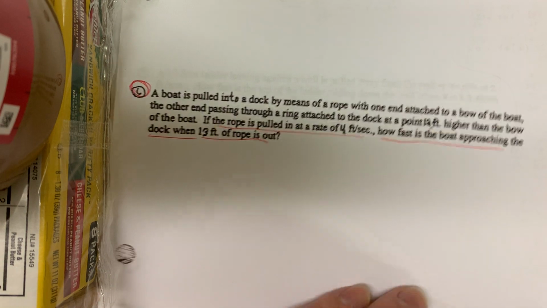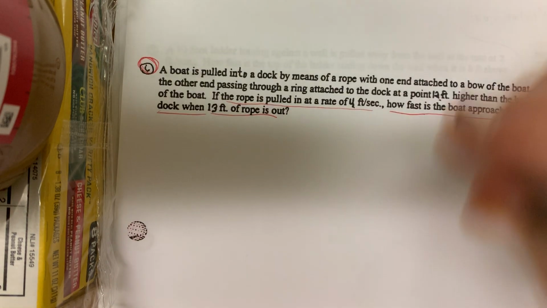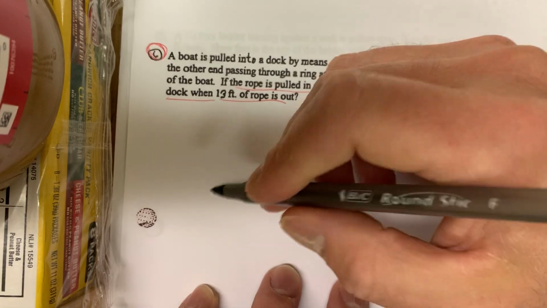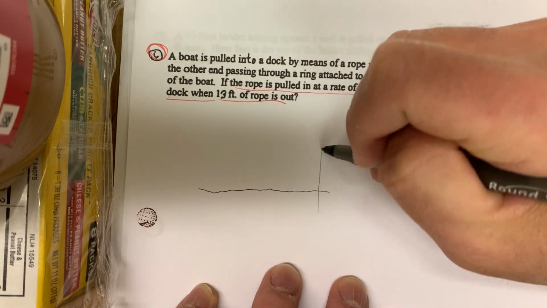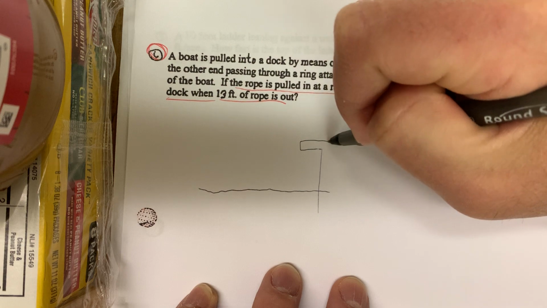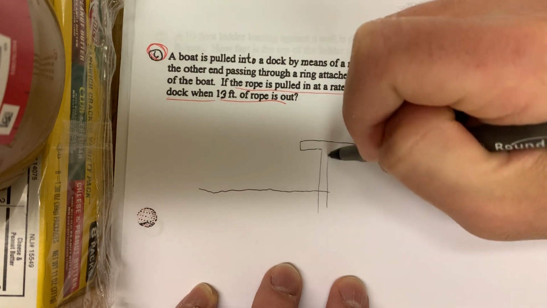This is a related rates situation. The hardest part here is actually drawing the picture. Okay, you have your water over here. Then you got the dock. What's up, Doc? I think I'm funny.